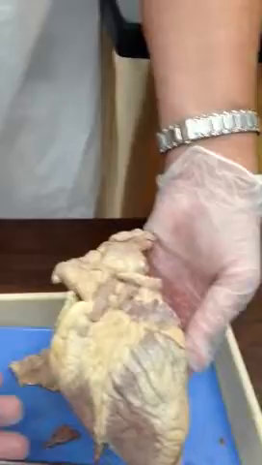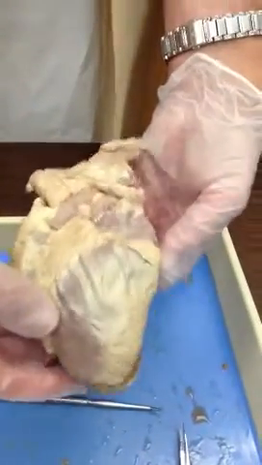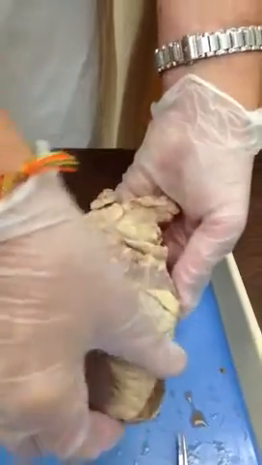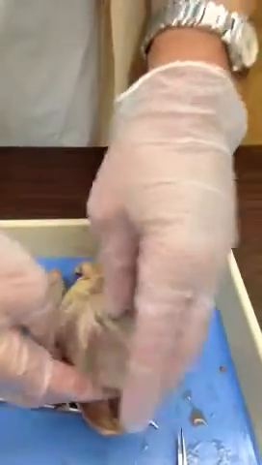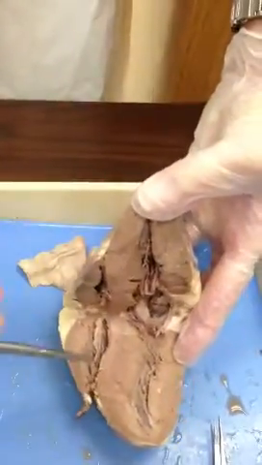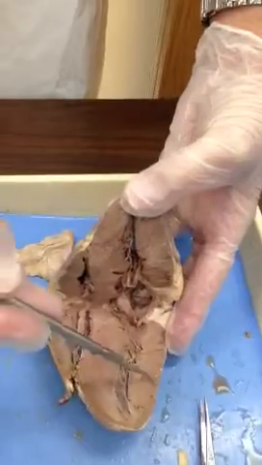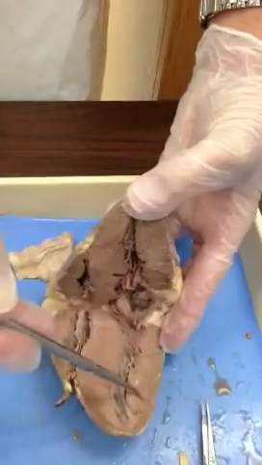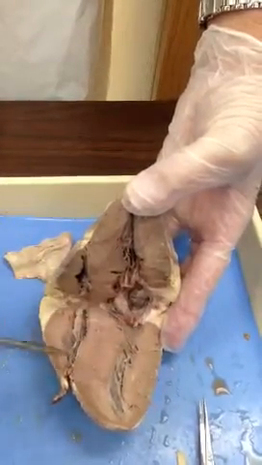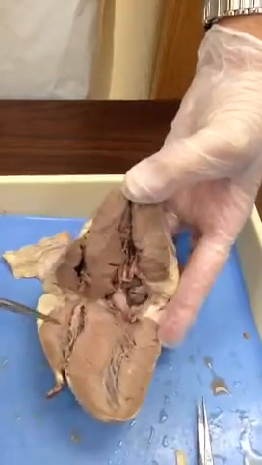If we're looking for other structures on your list, let's open it. I'm going to keep the orientation, and we know this was the left side because of the apex. Notice the thickness of the outer wall. So we know this is left ventricle versus right ventricle, thinner outer wall.